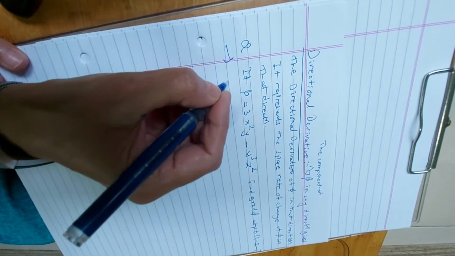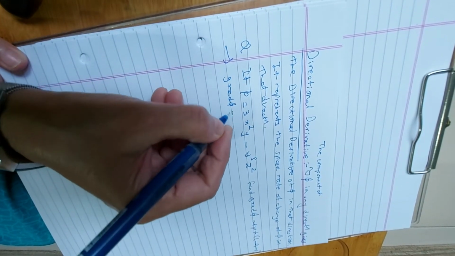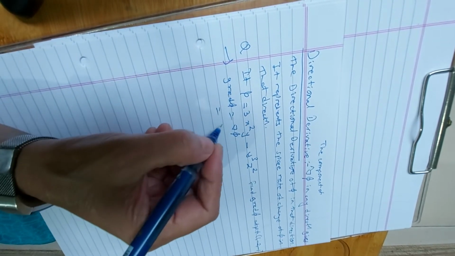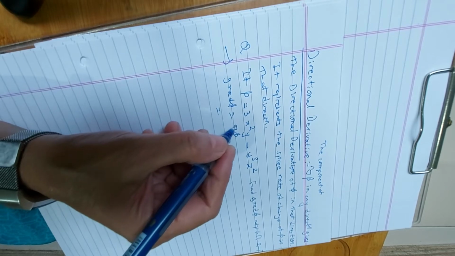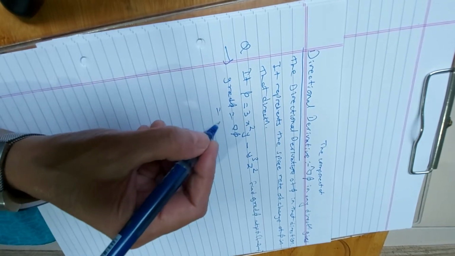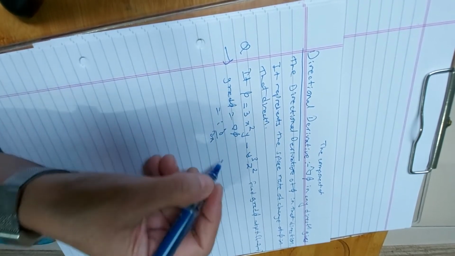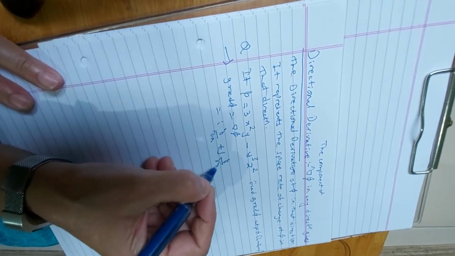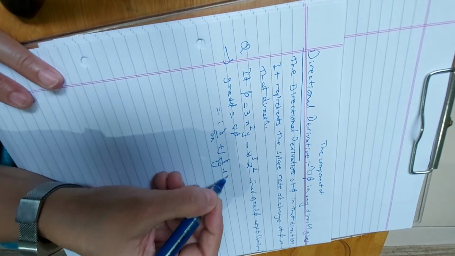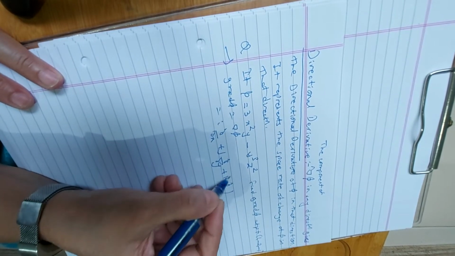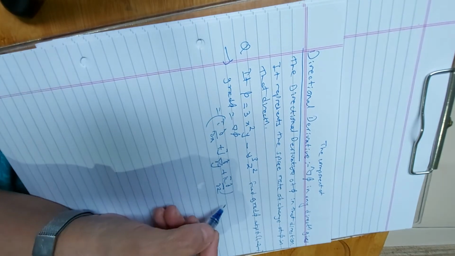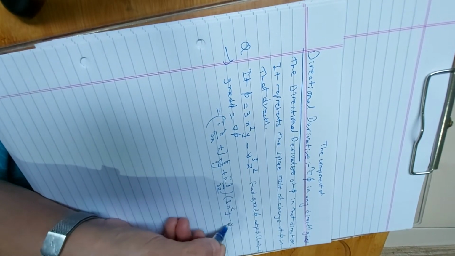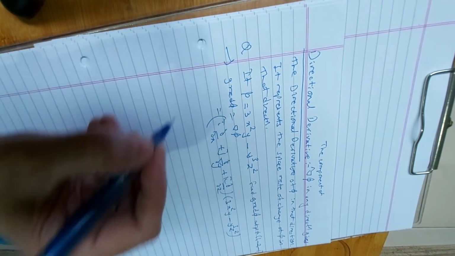So what is my definition? Grad phi is del phi. And what is del phi? Del is what we discussed last time, the vector differential operator. We write it as i del by del x plus j del by del y plus k del by del z of phi, where phi is 3x square y minus y cube z square.